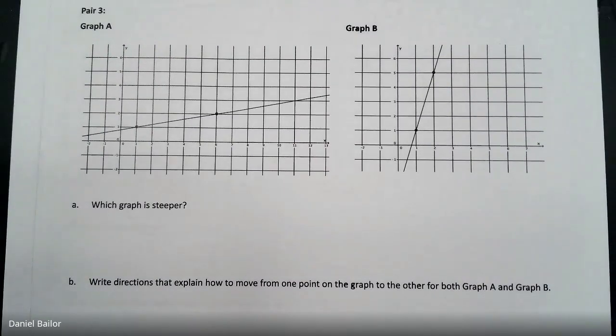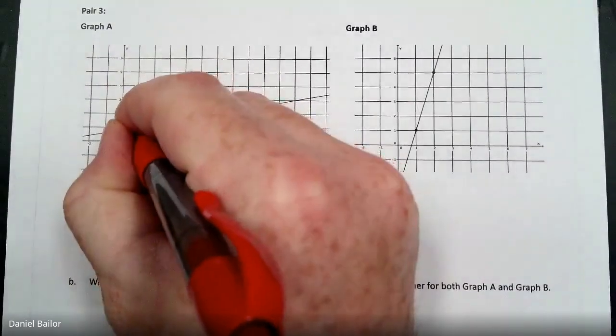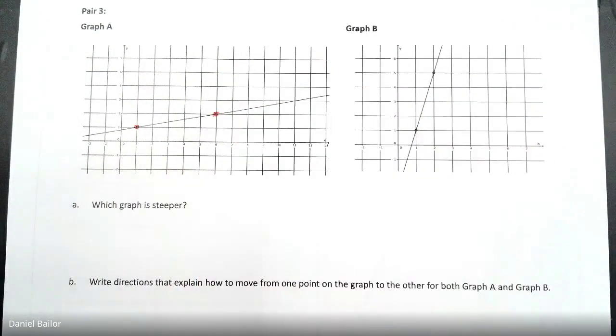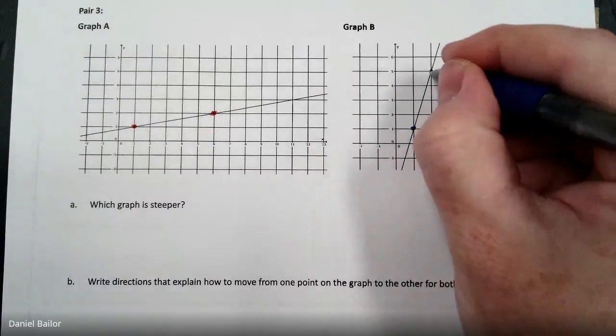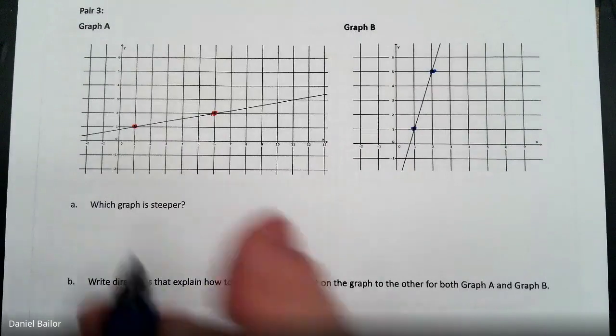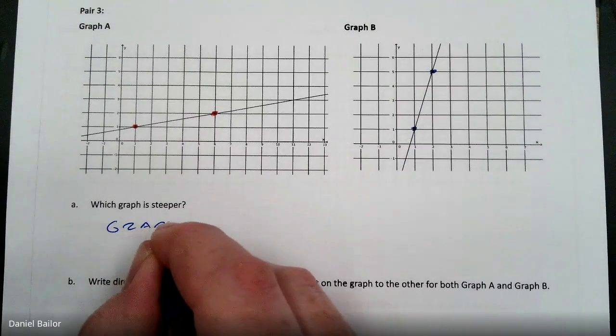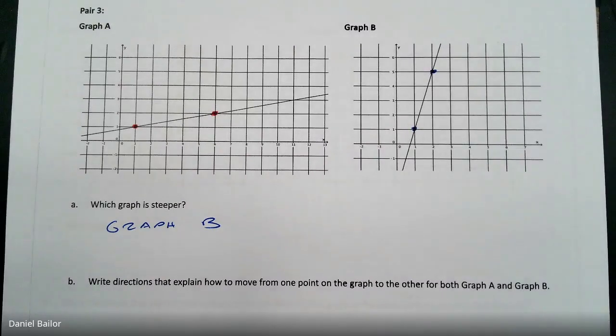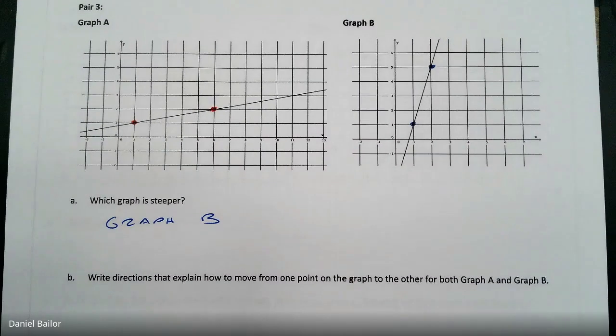Okay, hopefully you took a minute to do page 158 on your own. We have graph A right here. We have graph B right here. You should have looked at these, and you thought graph B is the steeper one. That is your answer. Graph B is steeper. But how much steeper? Let's use math to prove it.